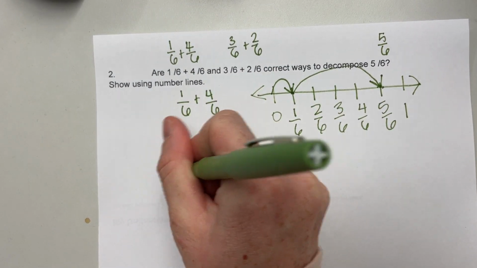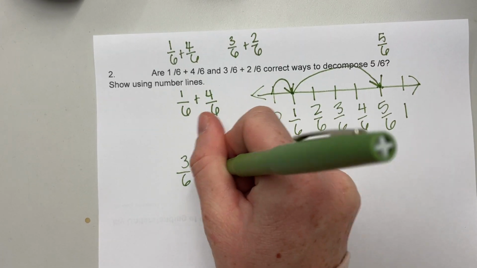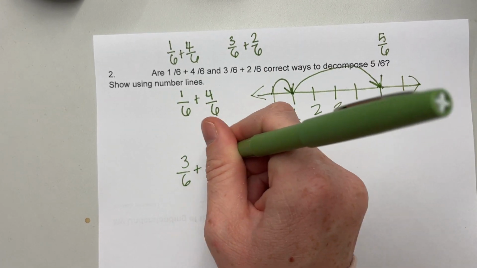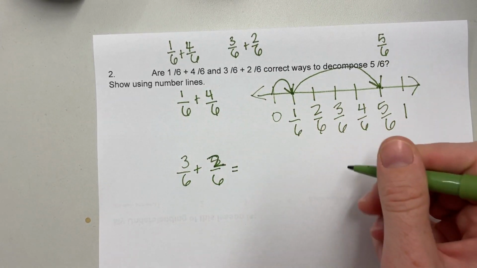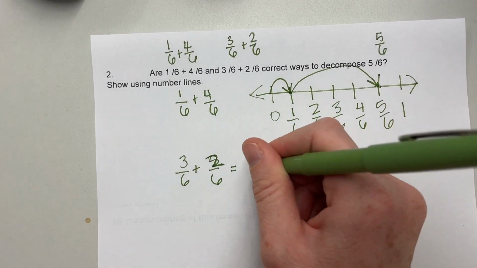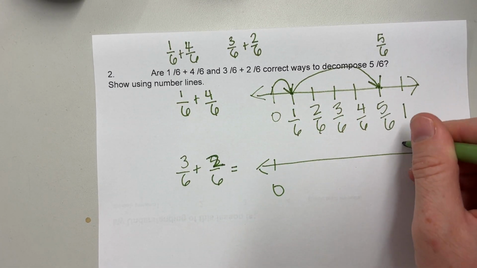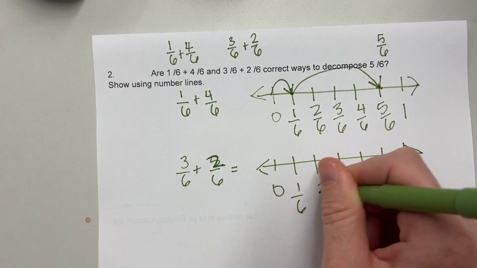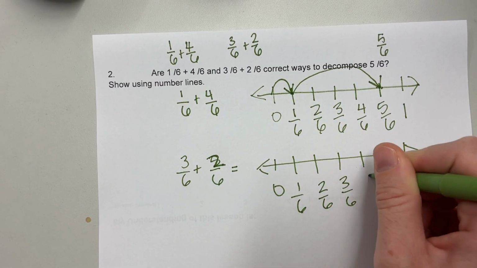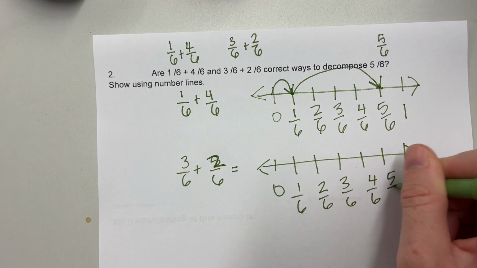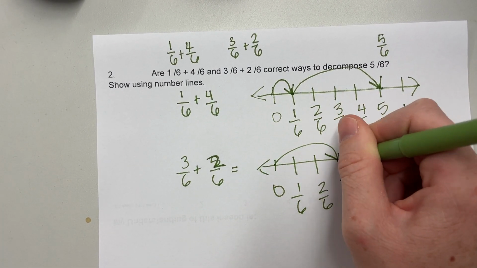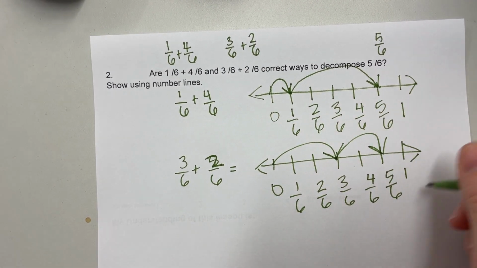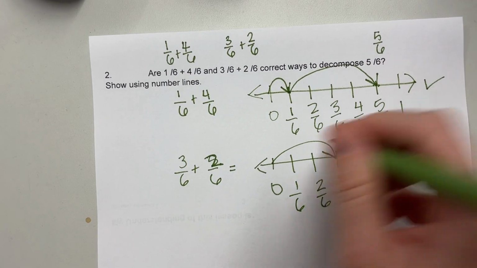So I have 3/6 plus 2/6, sorry. So I'm going to go to 3/6 and then 2 more, which would get me to 5/6. So both of these work.